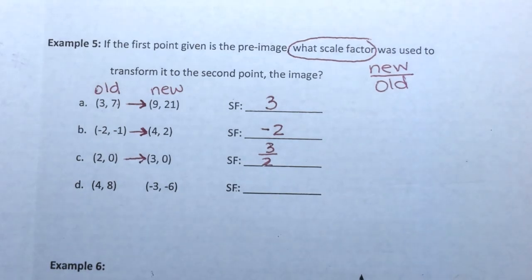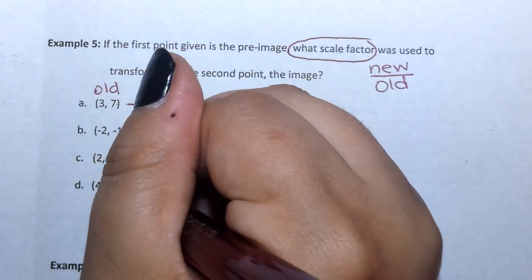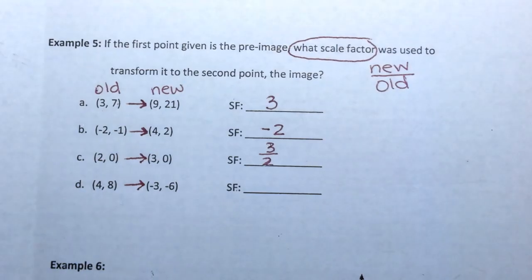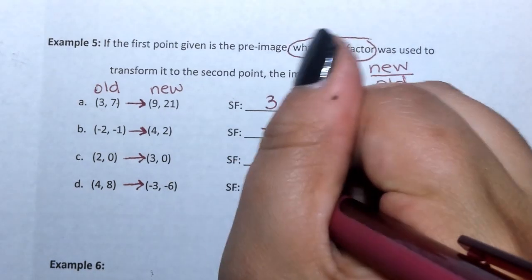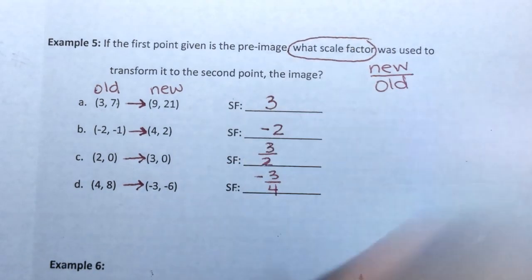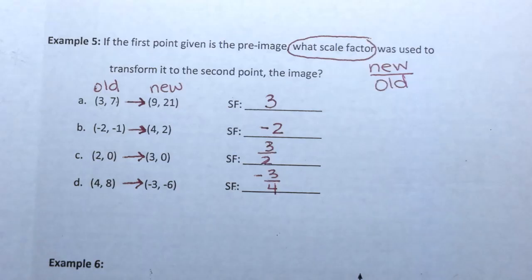Yeah. All right, last but not least, what about 4, 8 to -3, -6? New over old. -3 over 4 is my answer. Just divide them. Does that make sense? It's on your homework tonight. Okay?